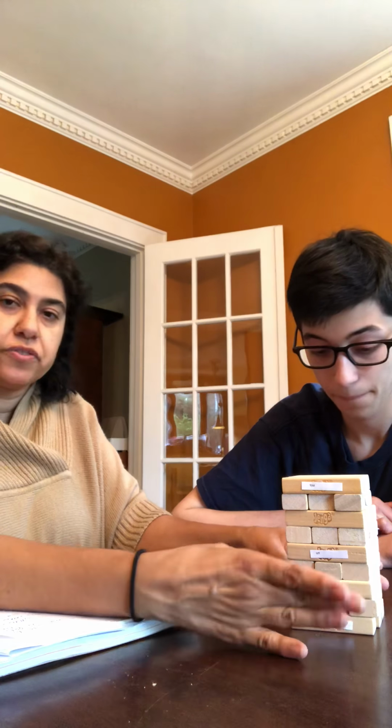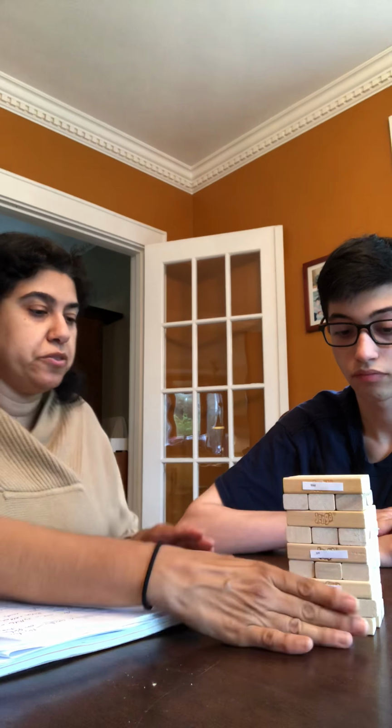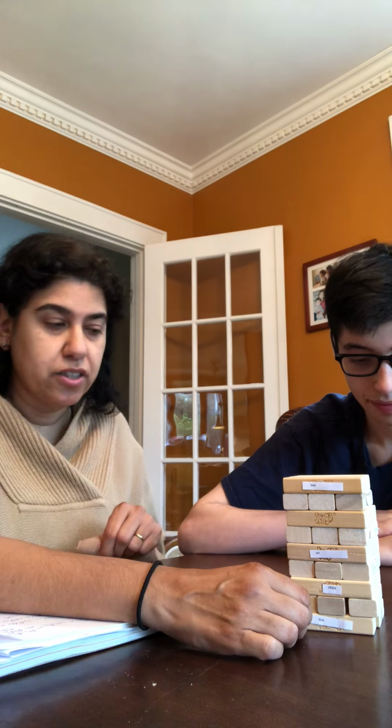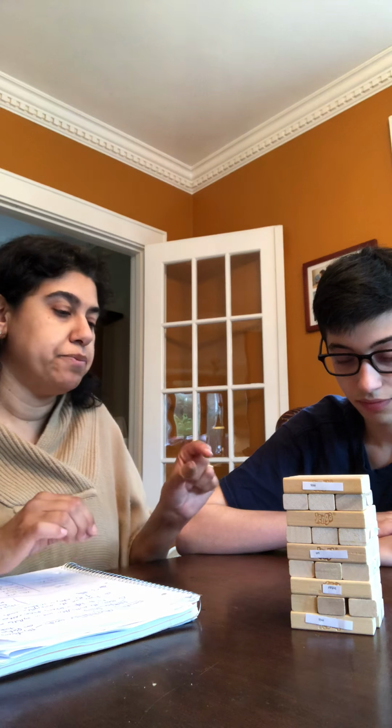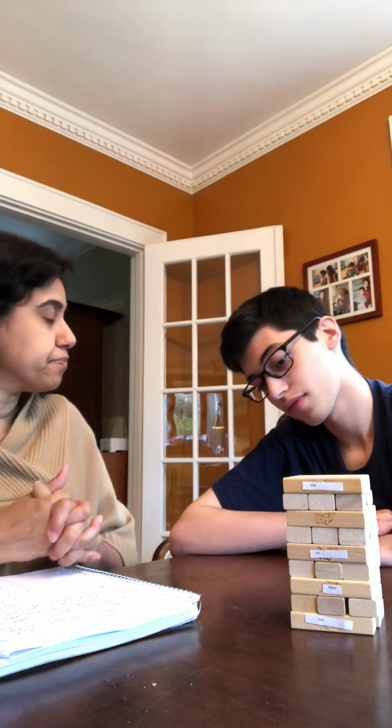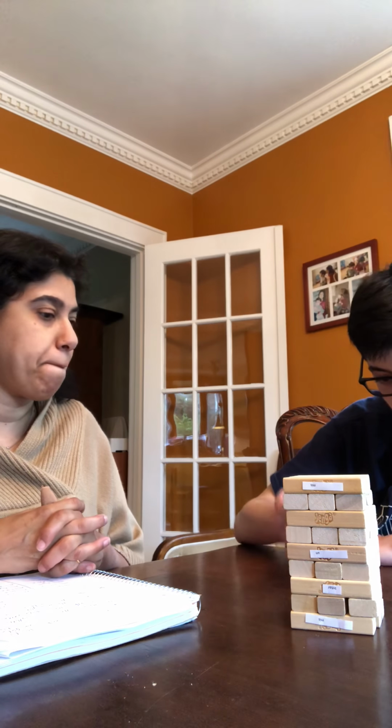So different group levels, different words. But today we're going to be using prefixes, and each tile has a different prefix. So Kevin's going to choose a tile, and then he's going to read the prefix and then give us an example of a word with that prefix. Okay, you go first.